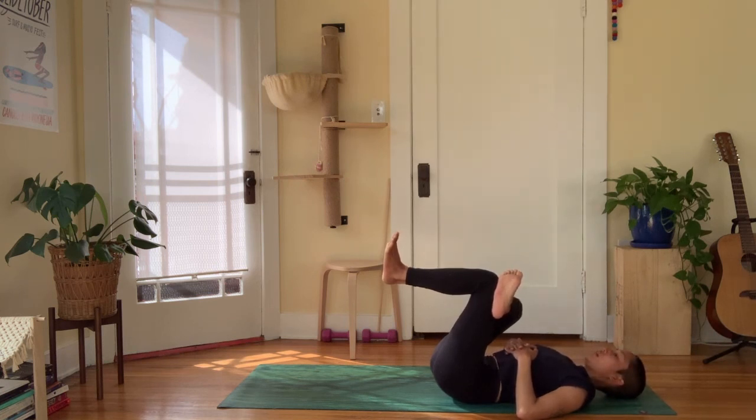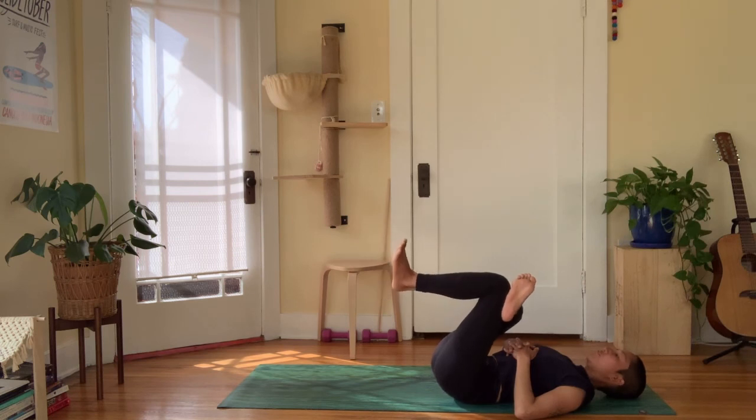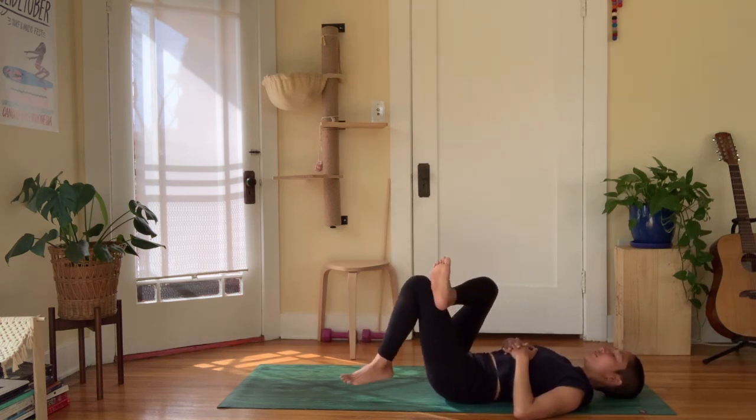Okay, you might find you get an adequate stretch already here without using your hands to pull. And just squeeze and contract that left hip flexor to guide left knee towards you. Another breath. Left foot down, right foot down.